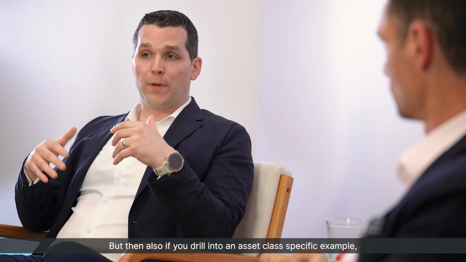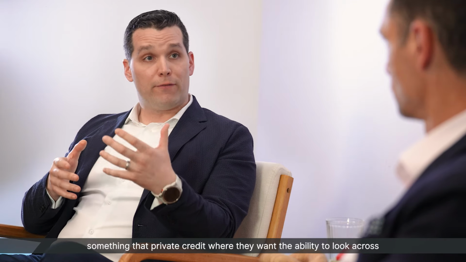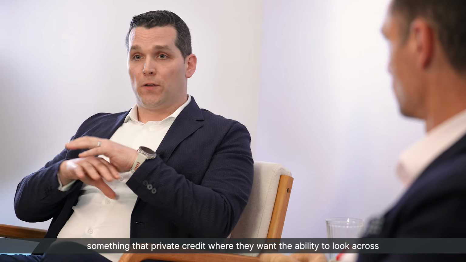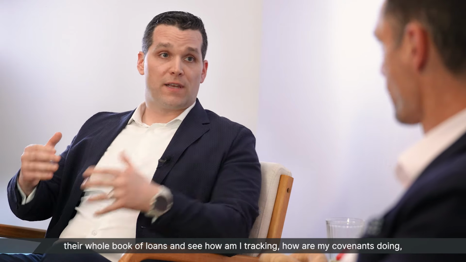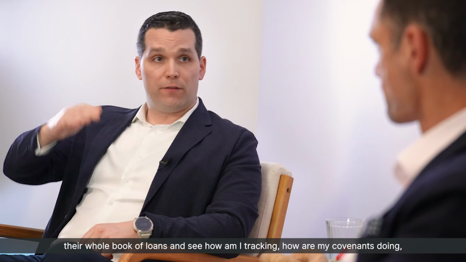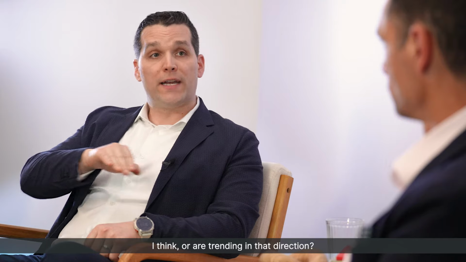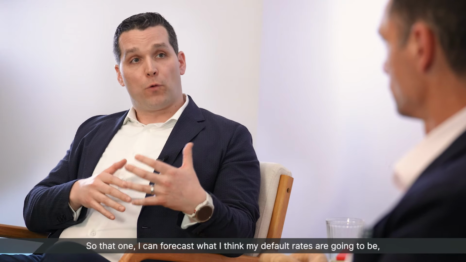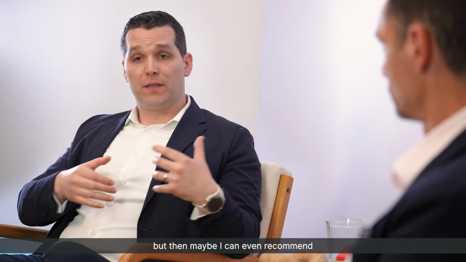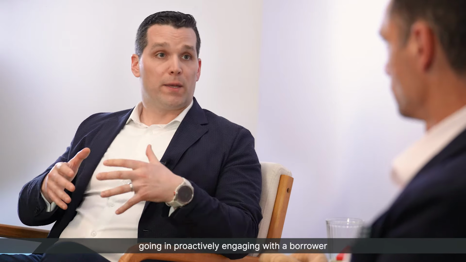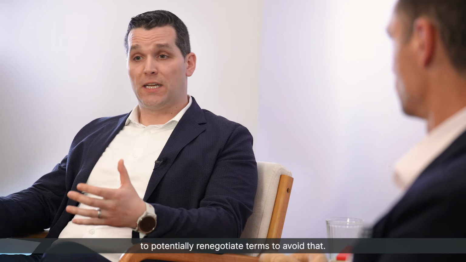But then also if you drill into an asset class specific example, something like private credit, where they want the ability to look across their whole book of loans and see how am I tracking, how are my covenants doing? What are the borrowers that are potentially going to breach, or are trending in that direction, so that one, I can forecast what I think my default rates are going to be, but then maybe I can even recommend going and proactively engaging with a borrower to potentially renegotiate terms to avoid that.